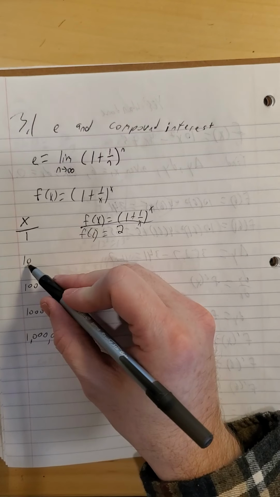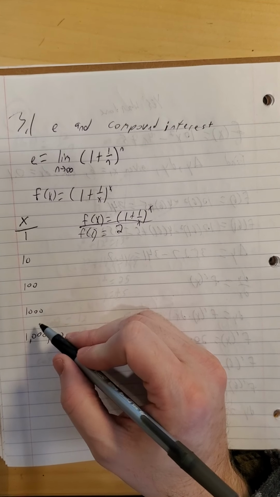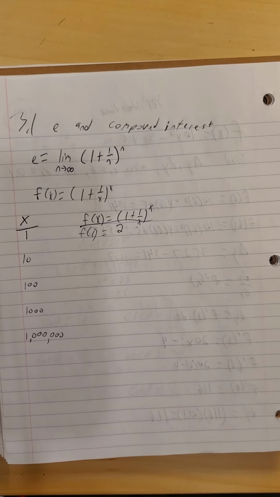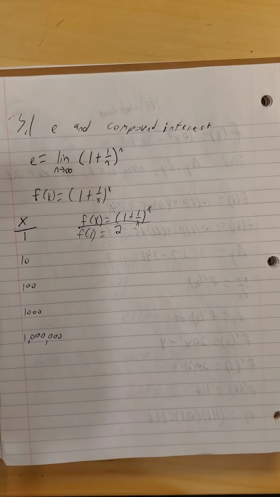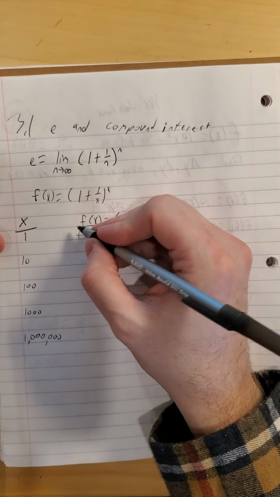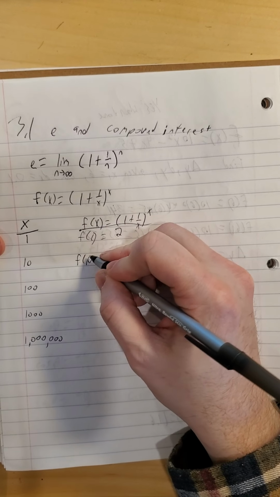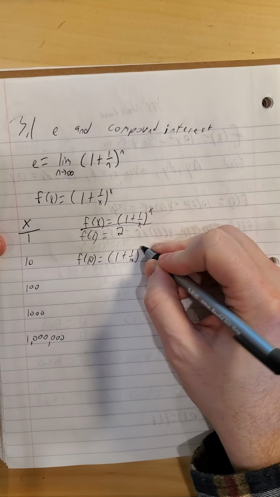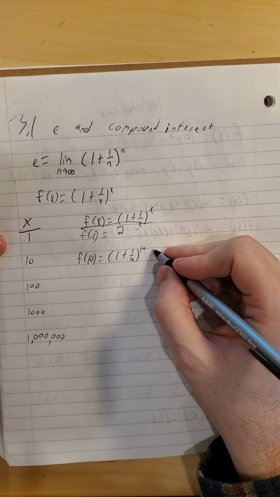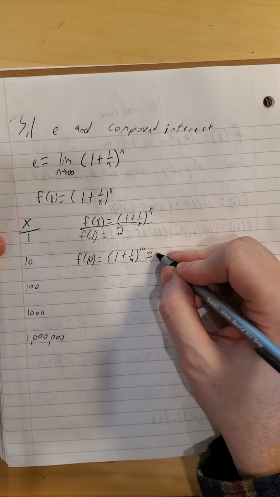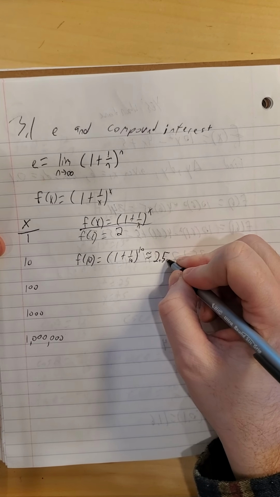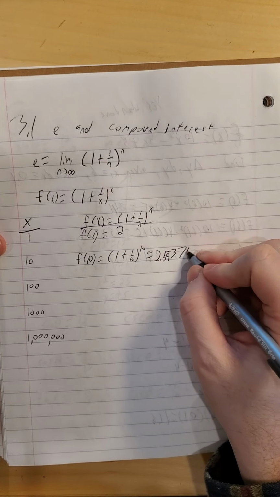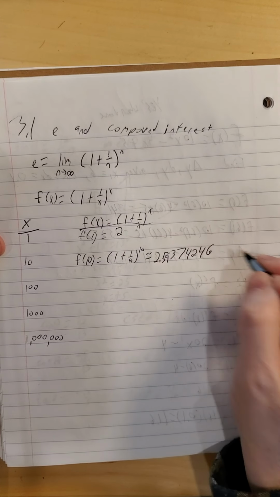Go ahead and pause it, try out these next 4 and see what values you come up with. Okay, welcome back. So f of 10: 1 plus a 10th, quantity raised to the 10th power, is 2.59374246.